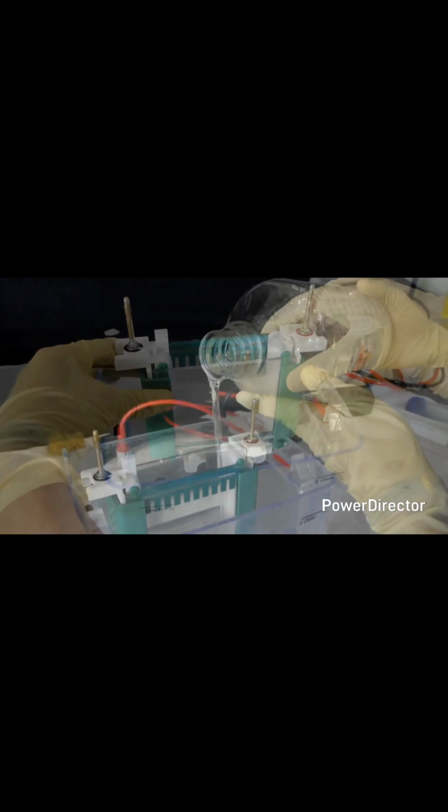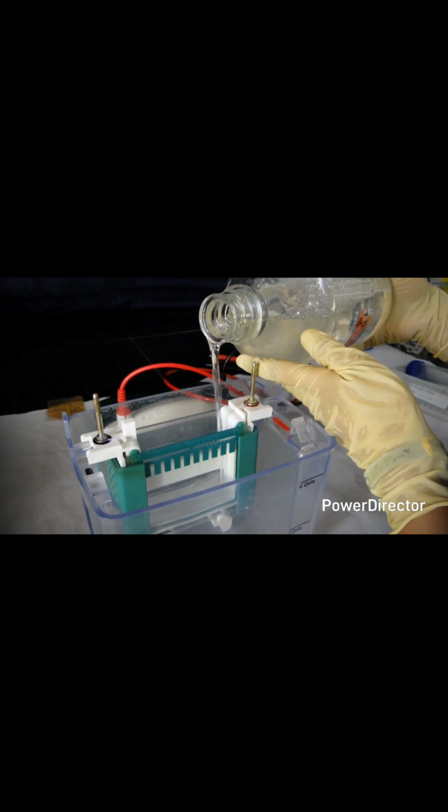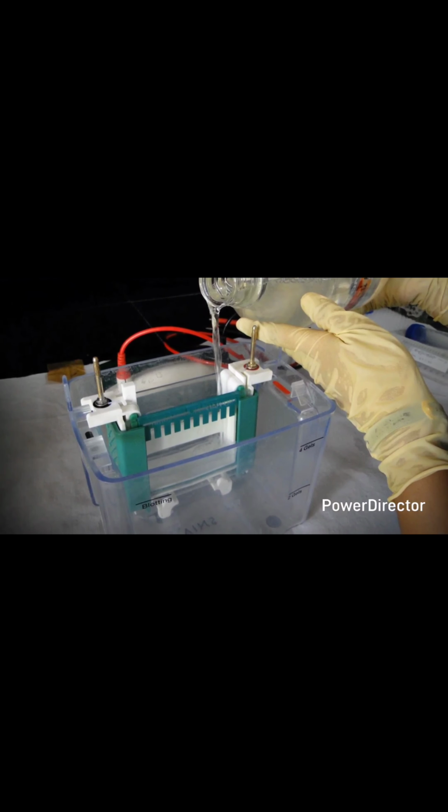Fill the inner chamber of the tank with 10x SDS running buffer of pH 8.3. Remove the comb carefully without breaking the well. Now the gel is ready to load the samples.